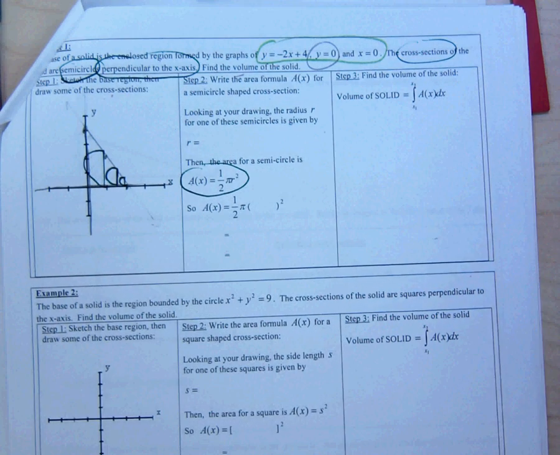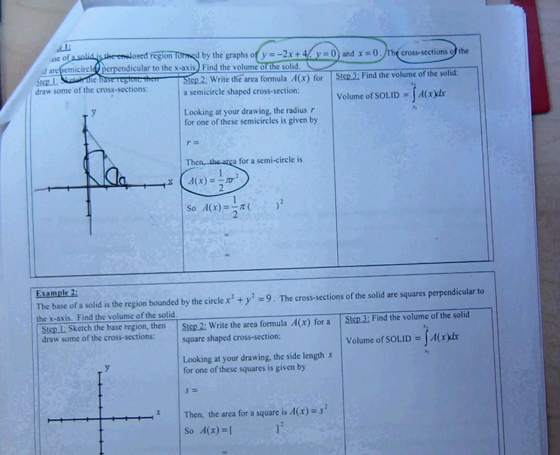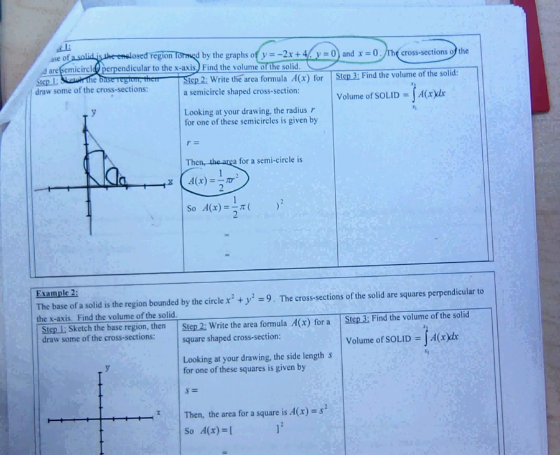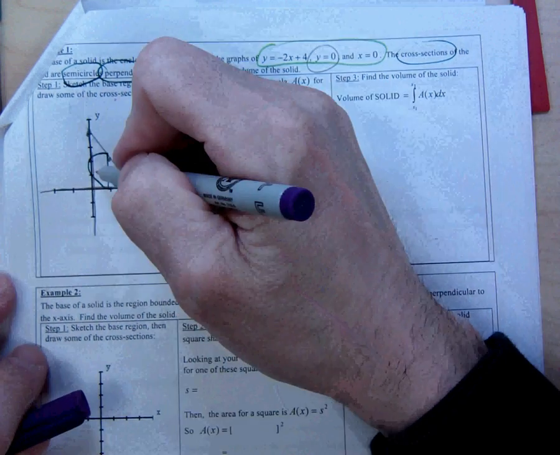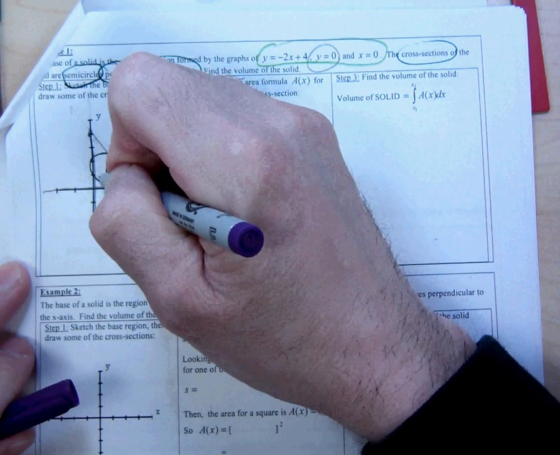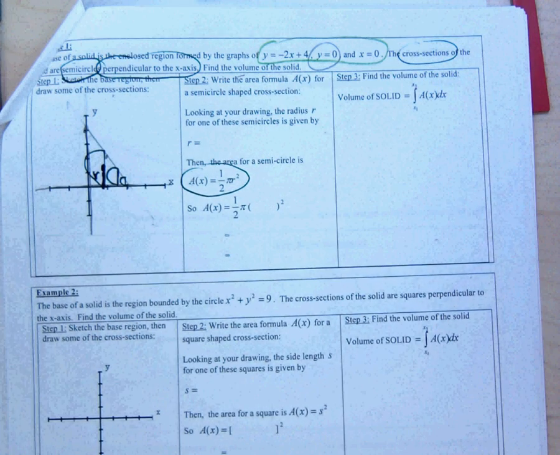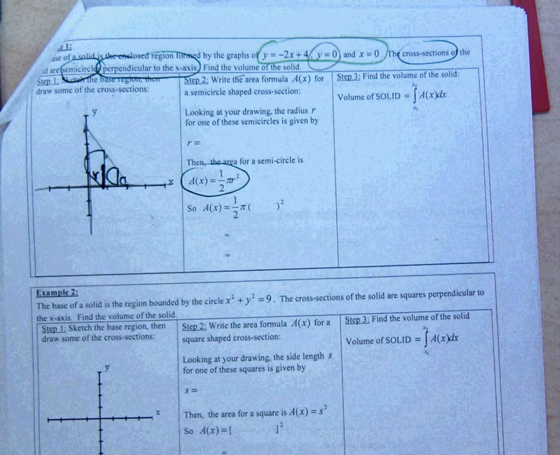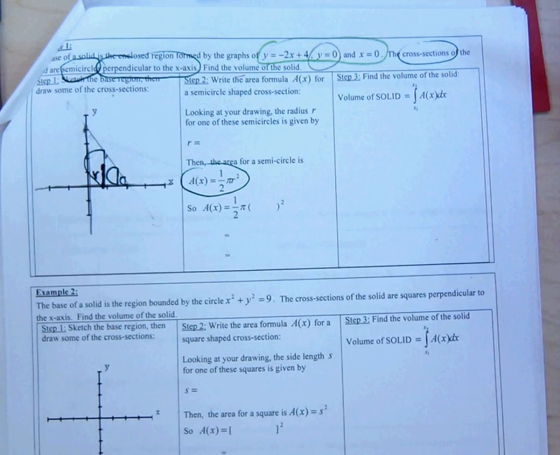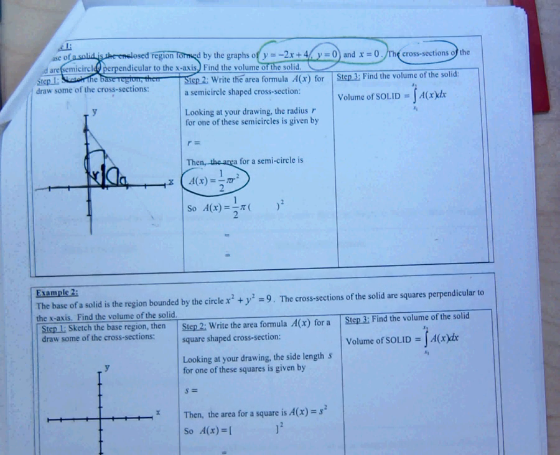So if you look at it closely, guys, I think you will agree that the radius of one of those semicircles goes from here to here, doesn't it? Isn't that the radius r for one of the semicircles? Okay, and what is the distance from the x-axis halfway up to the curve? Isn't it just 1/2 the y values on the curve?